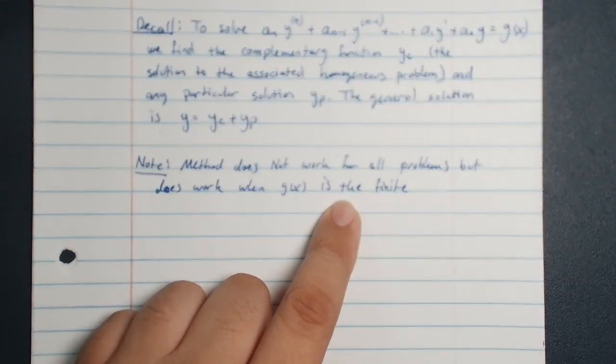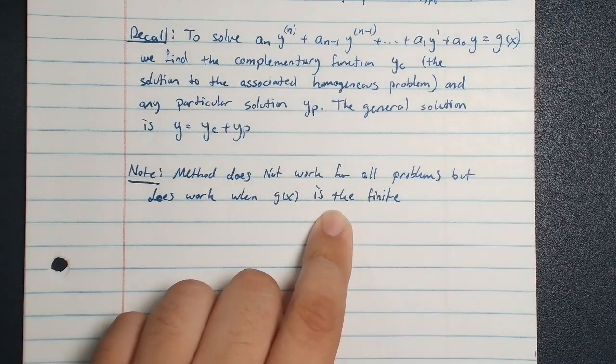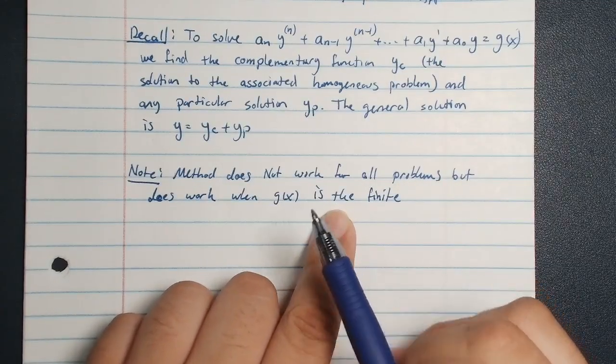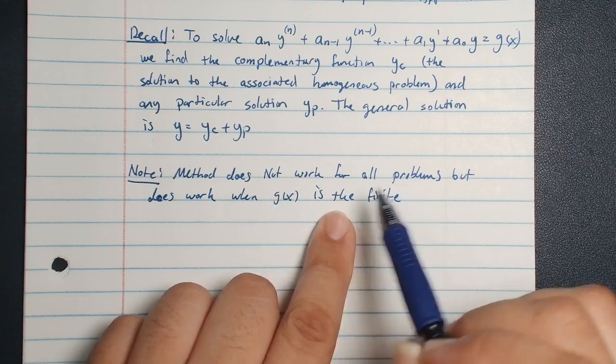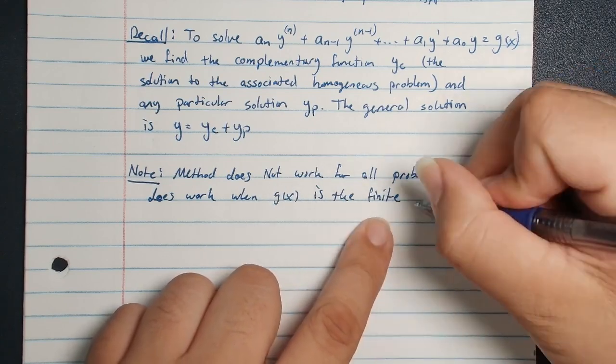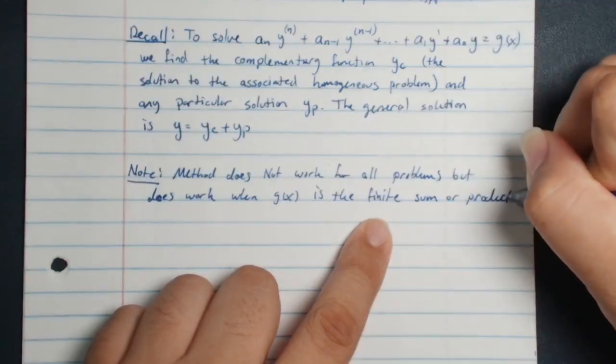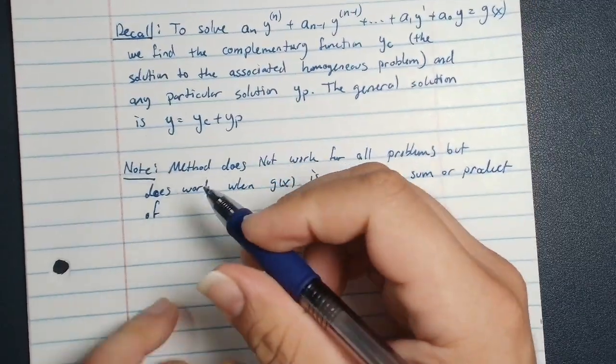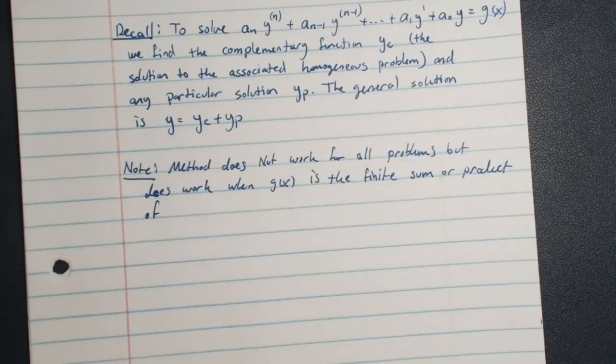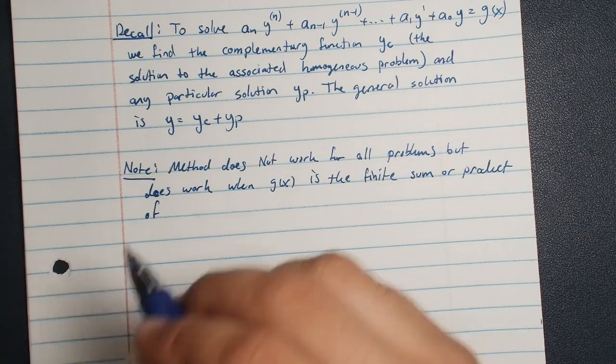We'll see power series used later for a different purpose. So this does not work for all problems, but it does work when g of x is the finite sum or product of polynomials, exponentials, sines, and cosines.